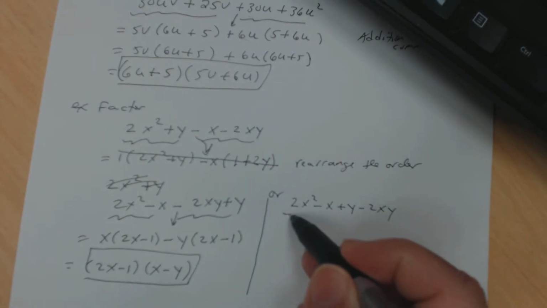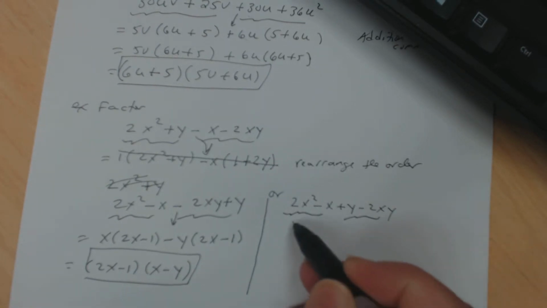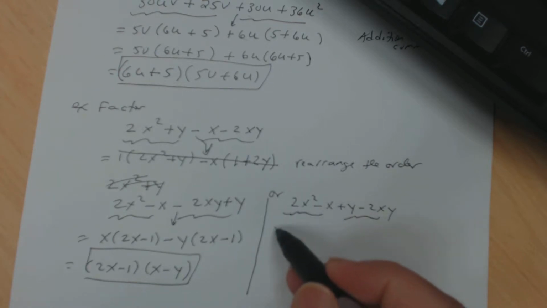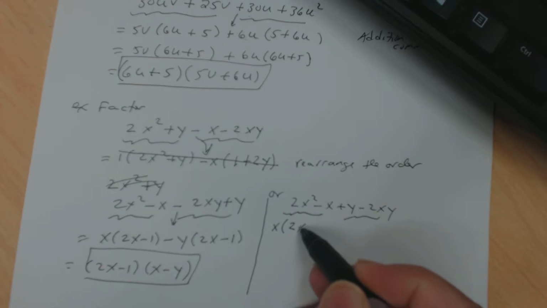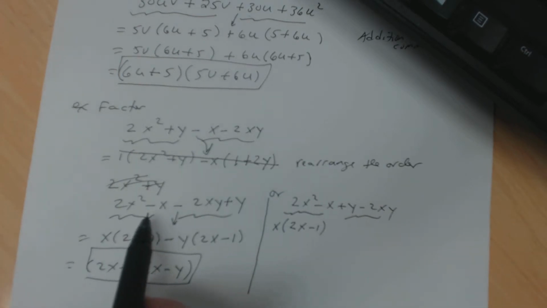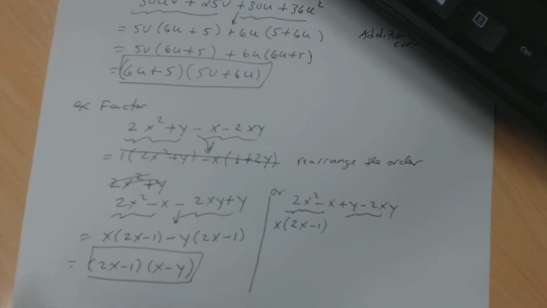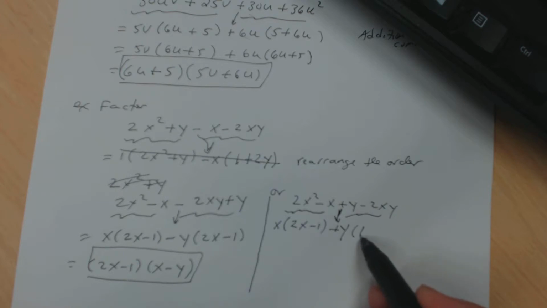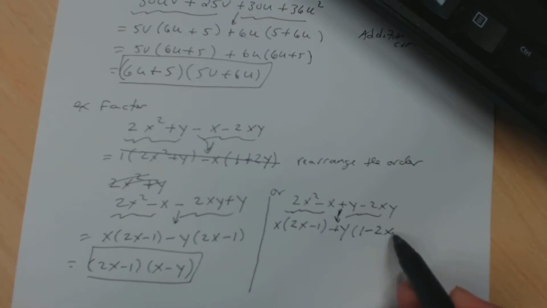So let's look at this. If I factor out the x here, I get 2x minus 1, just like we did here. Factor out the x, you get 2x minus 1. Now over here, remember, you're going to factor out the positive GCF here. So you factor out a positive y, and you're left with 1 minus 2x.